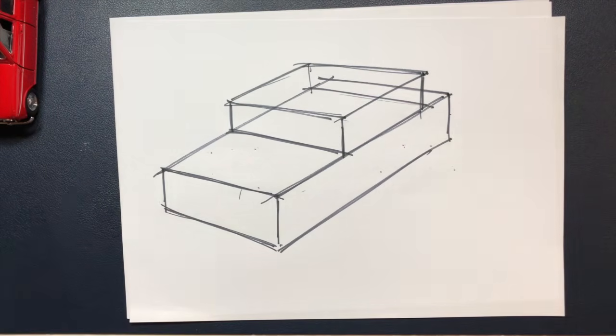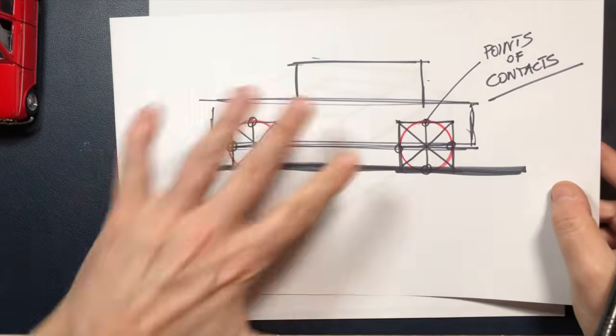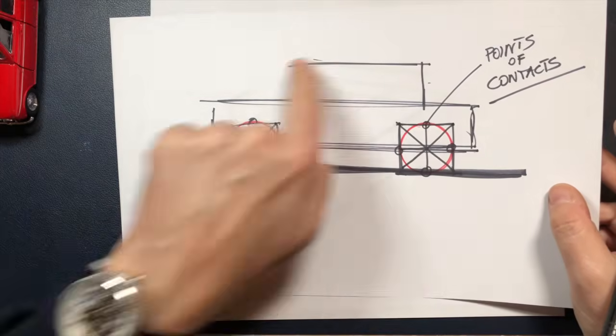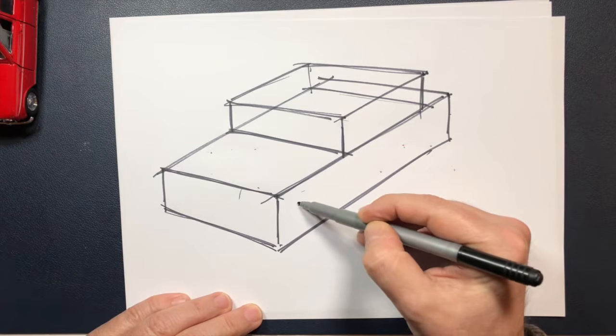Okay, so now we have, in perspective, 3/4 front, tilted plane, the side of this shape. We're gonna put also the square for our wheels.